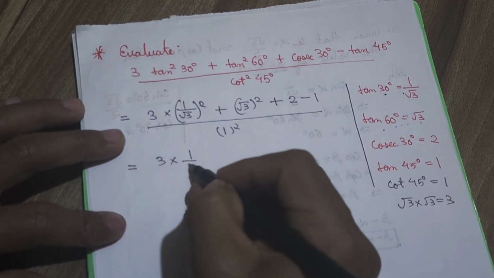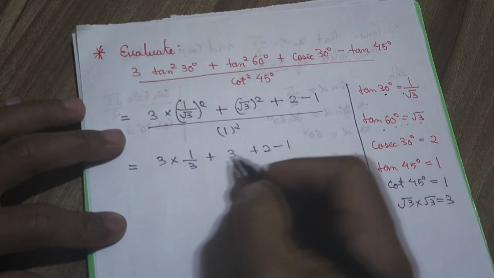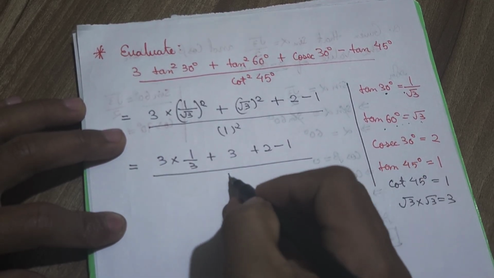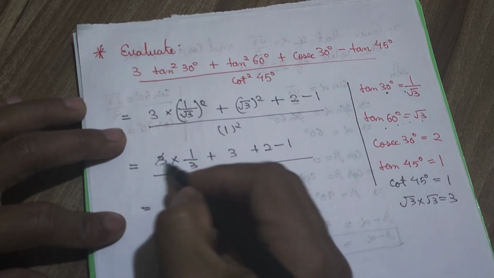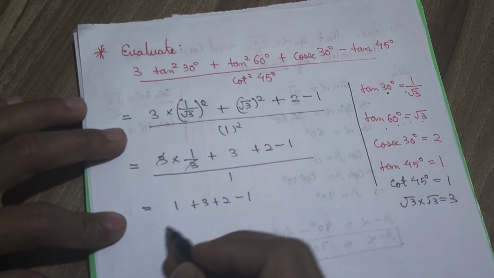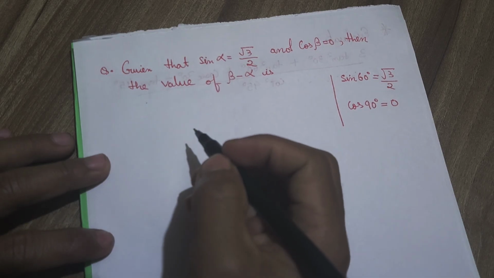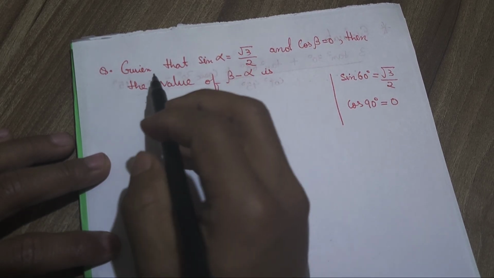Root 3 into root 3 gives 3. So 1 by 3 plus 3 plus 2 minus 1. So 1 as it is, 3 cancel. So 1 plus 3 plus 2 minus 1, which gives 5. Done. Now let's see the next question.